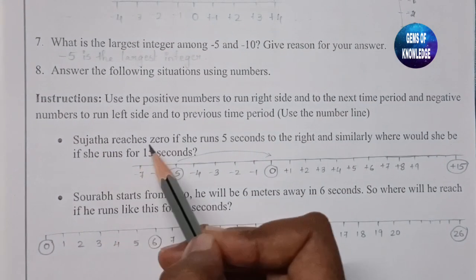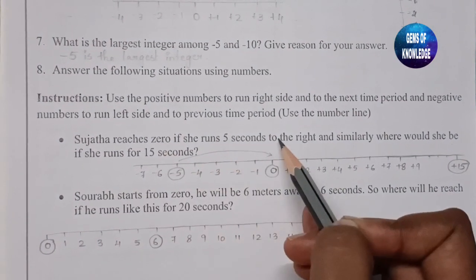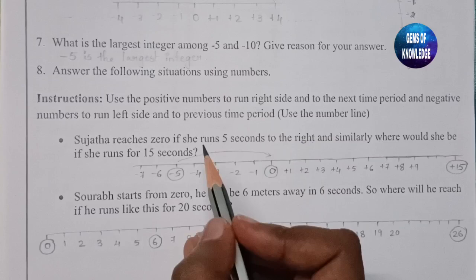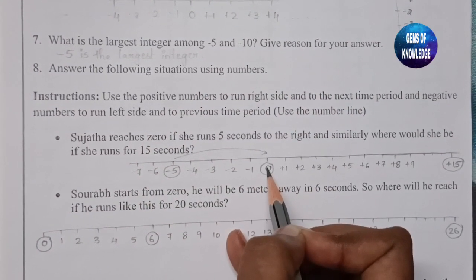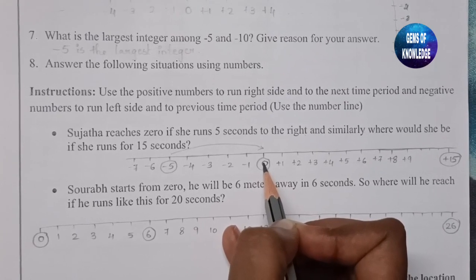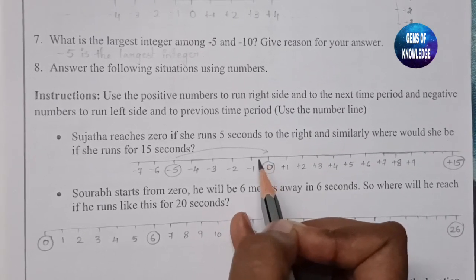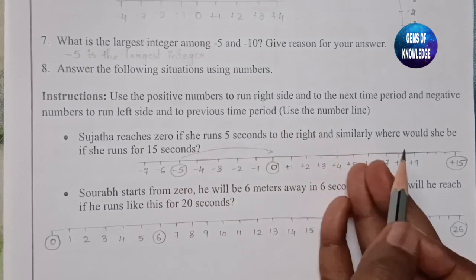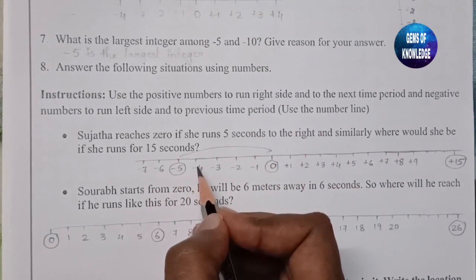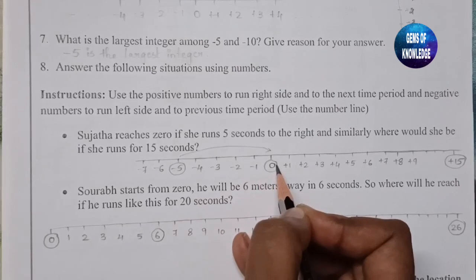Sujata reaches 0 if she runs 5 seconds to the right. See, Sujata reaches 0. She will be reaching 0 if she is running 5 seconds to the right side. It means she is present at minus 5 right now. If she is running to the right side and 5 seconds means 1, 2, 3, 4, 5 seconds.